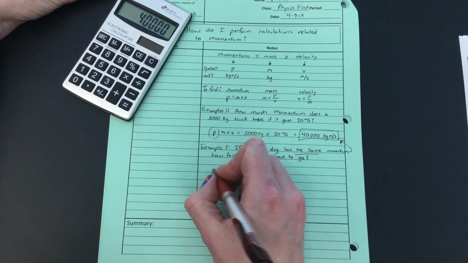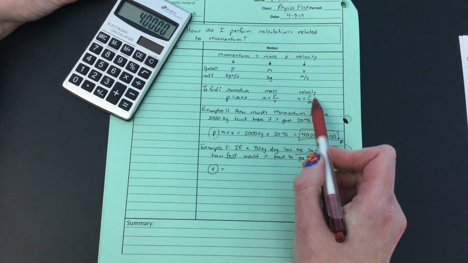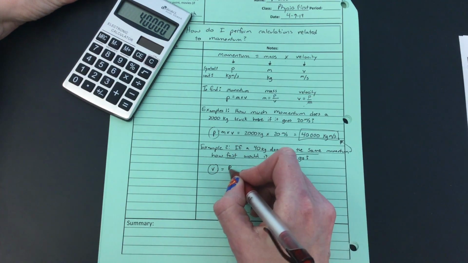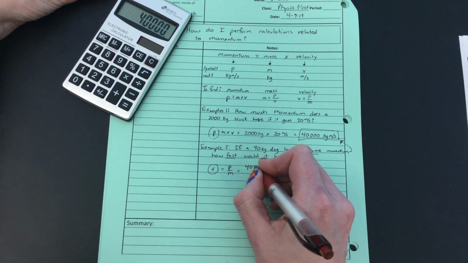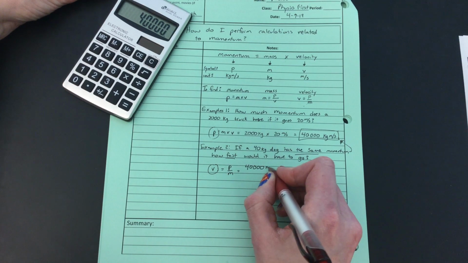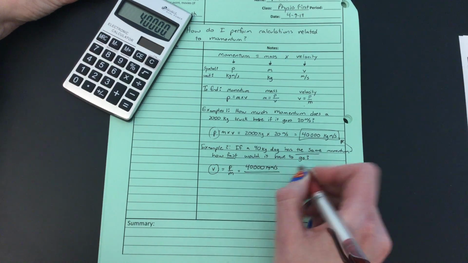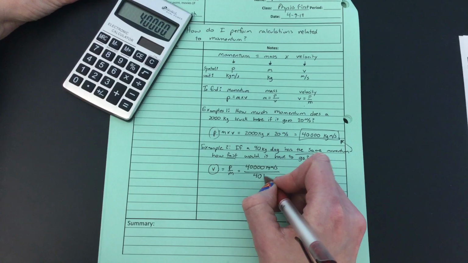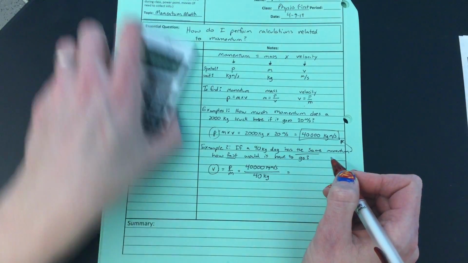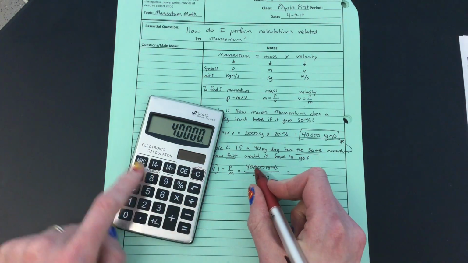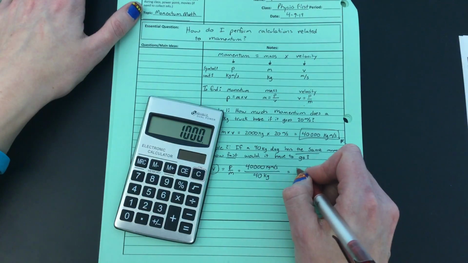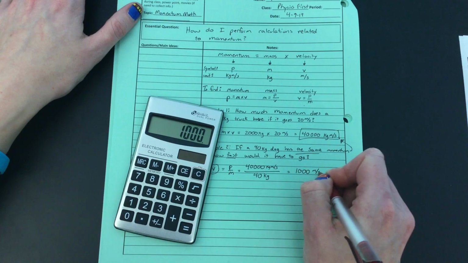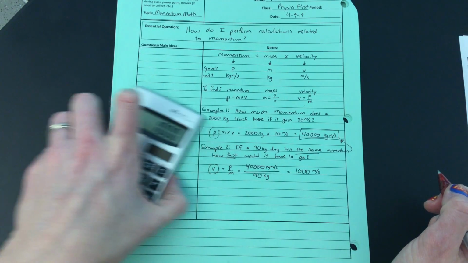So we're looking for how fast. How fast is velocity? So V is what we're looking for. So that's this one right here. That's P over M. So I'm going to take the momentum, which was 40,000 kilogram meters per second, and I'm going to divide by the mass, which was 40 kilograms. And maybe you can already do this one. So there's my 40,000 divided by 40, and I get 1,000 meters per second. By the way, that's like 2,000 miles an hour.